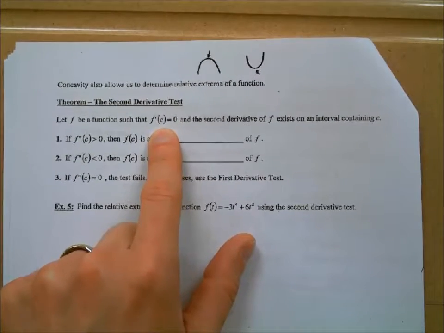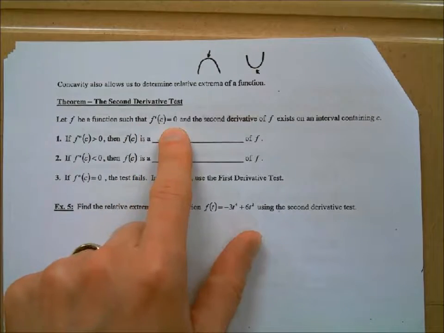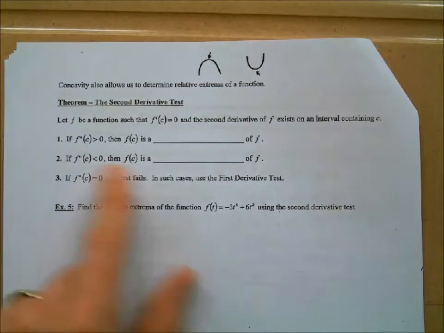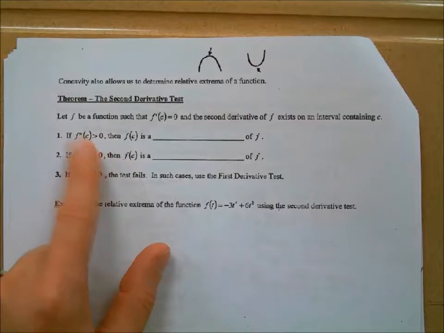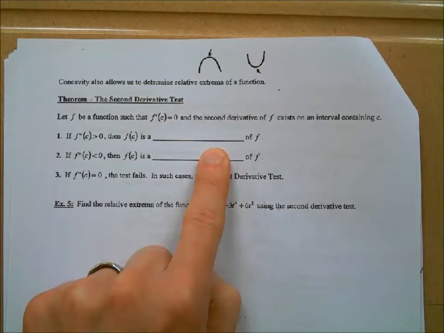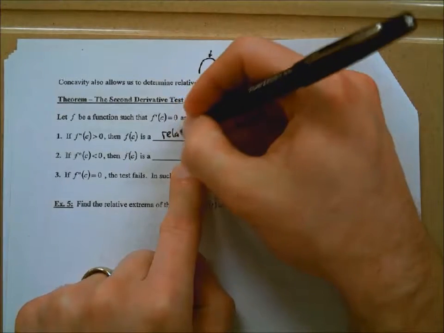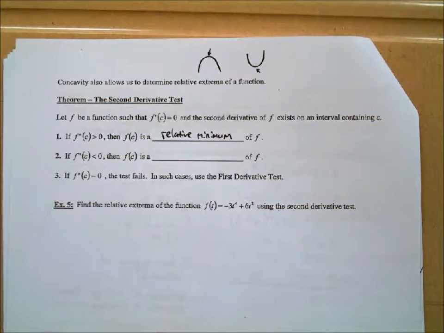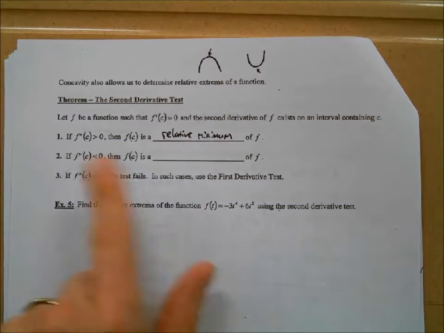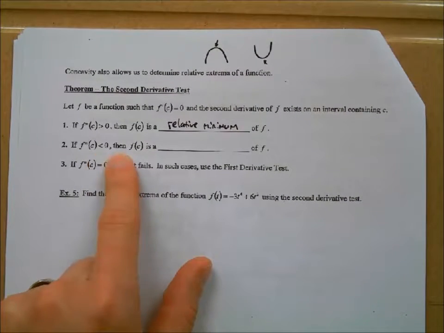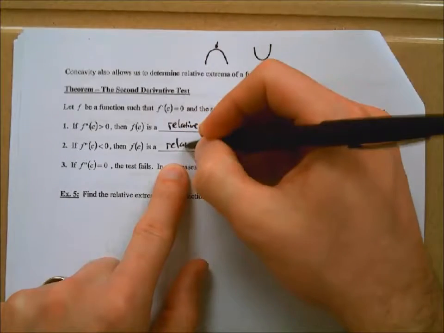Anyway. So let f be a function such that f prime of c equals 0, and the second derivative of f exists on an interval containing c. If f double prime of c is greater than 0, indicating what kind of concavity? Concave up, then f of c is a relative minimum of f. If f double prime of c is less than 0, what kind of concavity is that? Concave down, then f of c is a relative maximum.